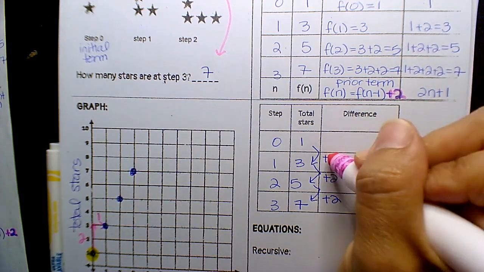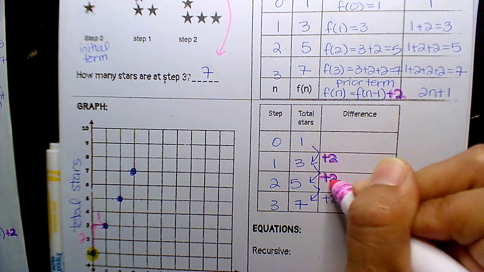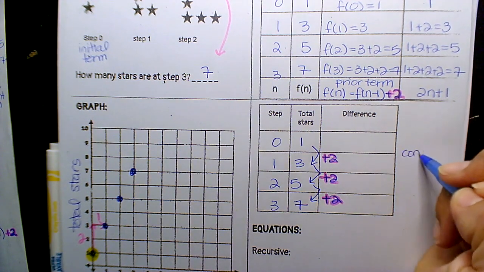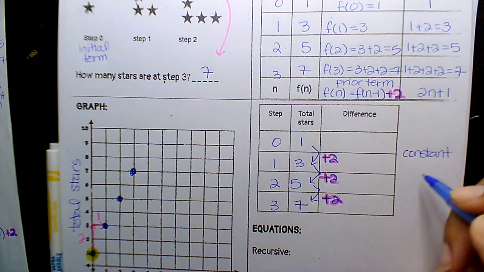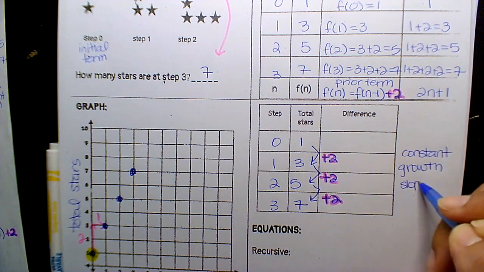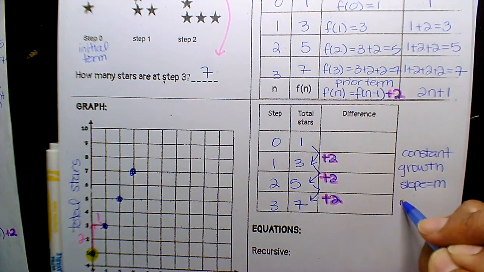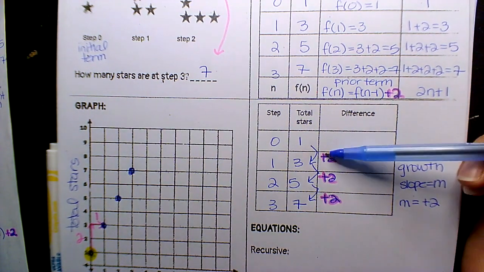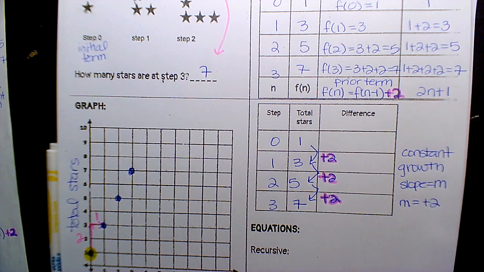You'll see it's +2, +2, +2, and because it's constant growth, that is your slope m. So m is equal to +2, because that's what that constant increase is.